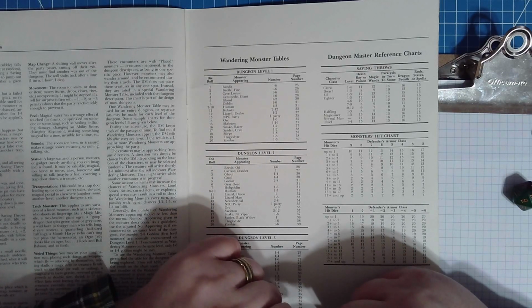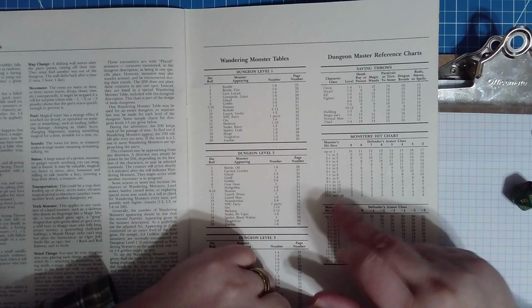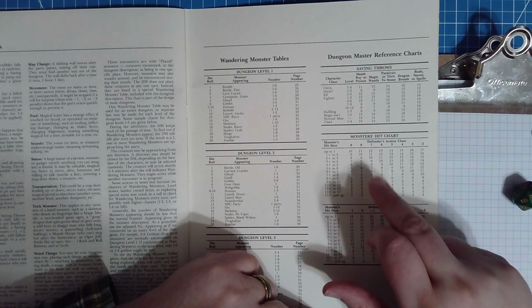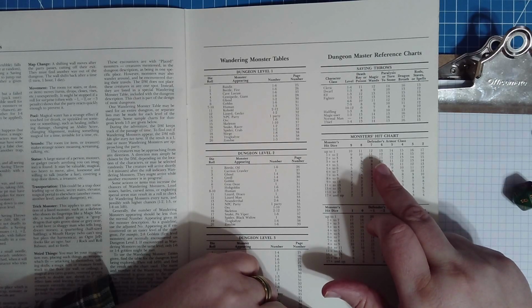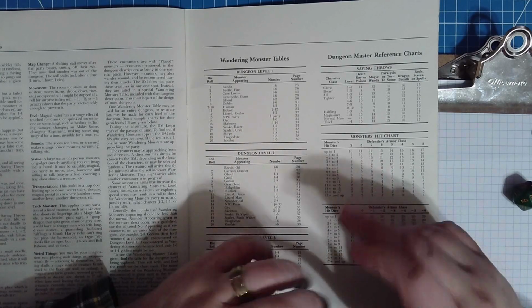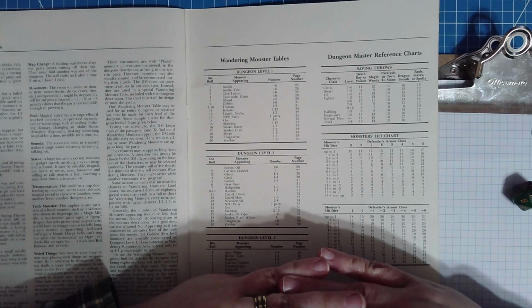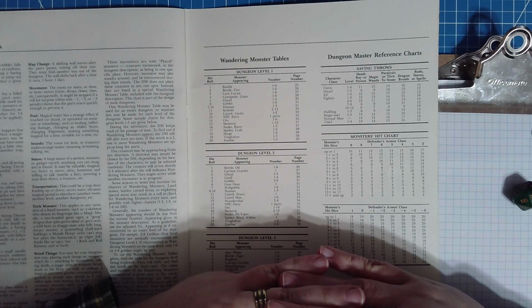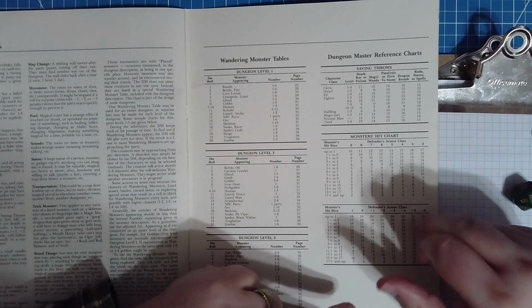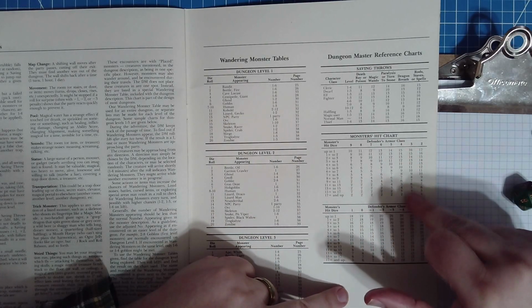Same character with like a 3-point armor class adjustment would be a 6, right? Plate mail would bring us to 3, and that's here, right?